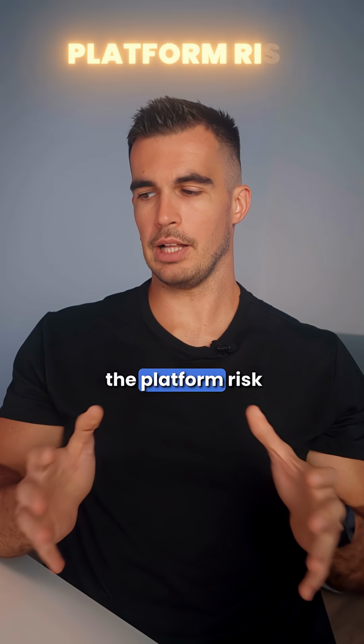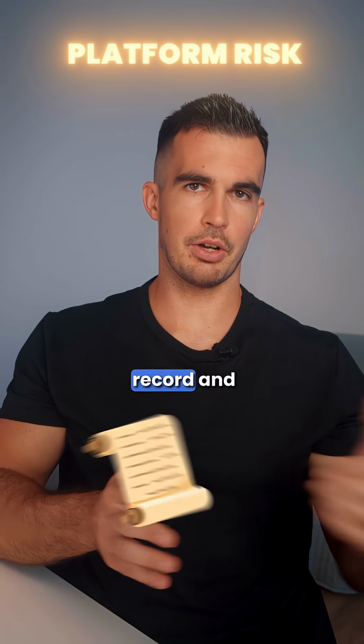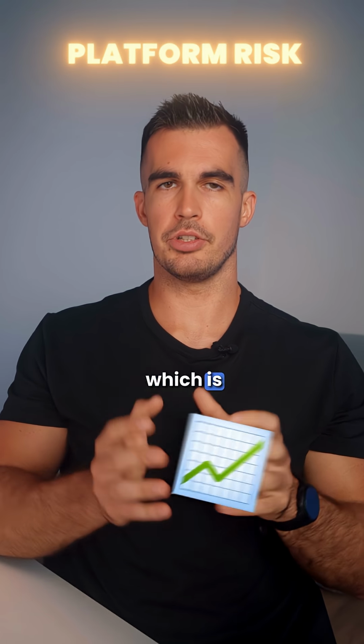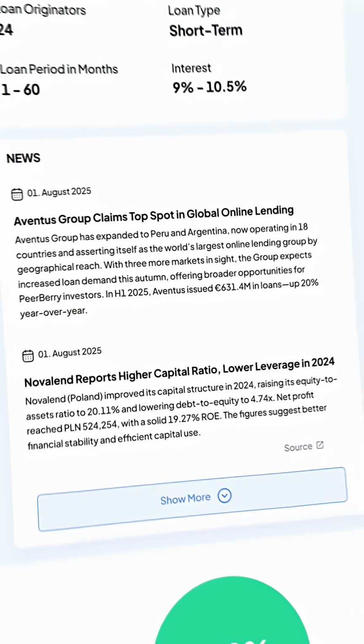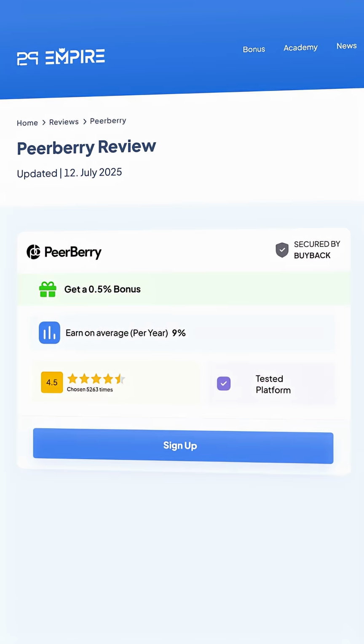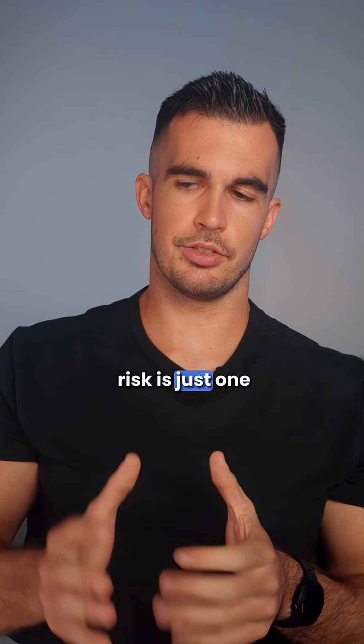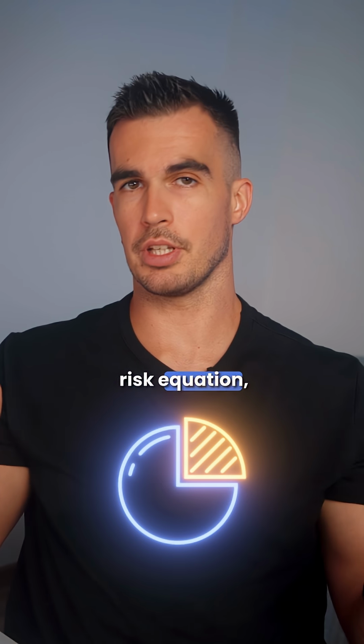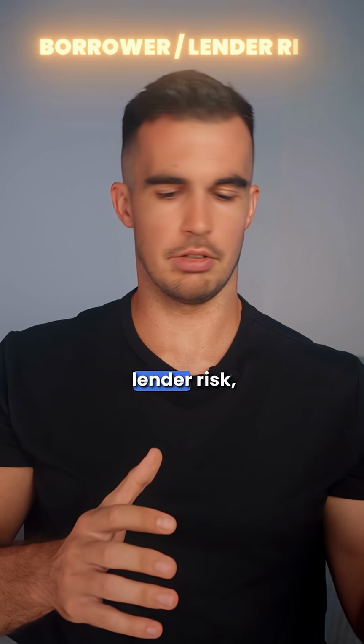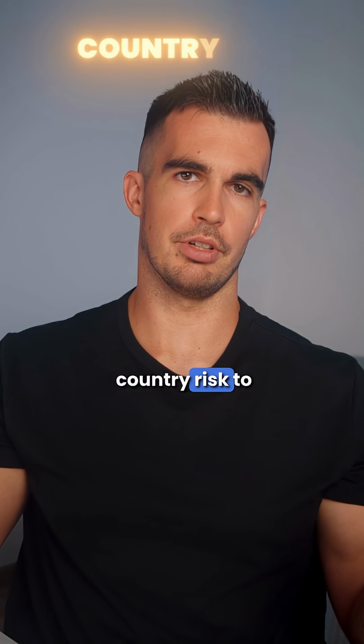You can evaluate the platform risk by assessing their track record and reviewing their portfolio performance, which is relatively easy to do if you regularly read our newsfeed and reviews. However, platform risk is just one segment of the risk equation. You still have the borrower or lender risk, as well as the country risk to consider.